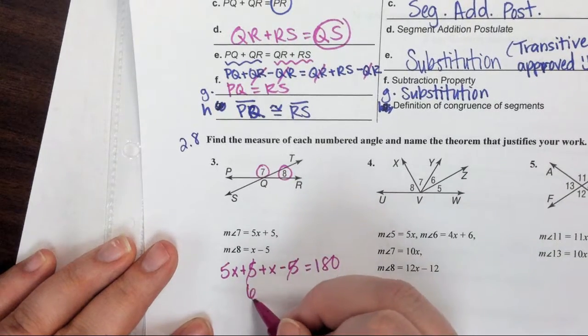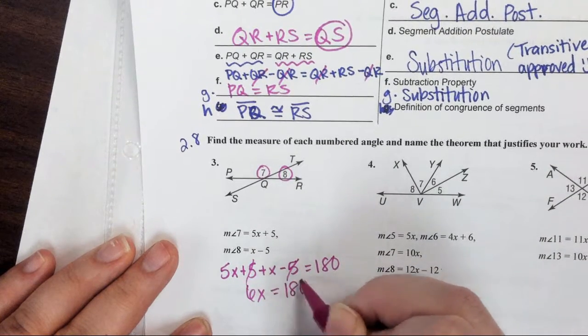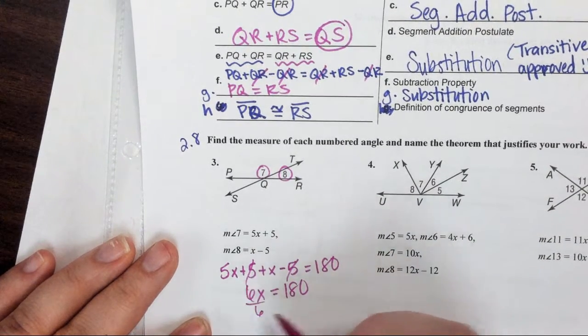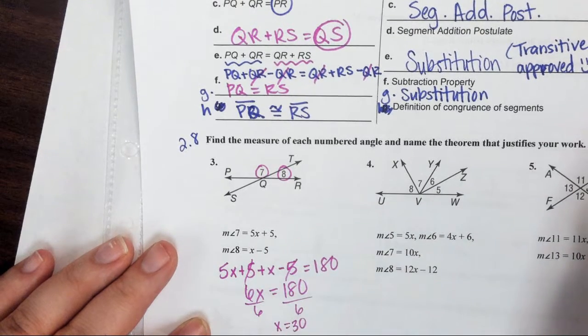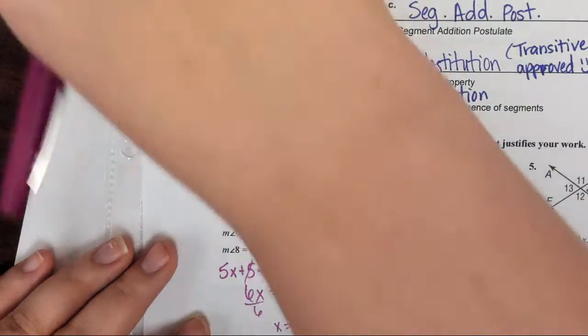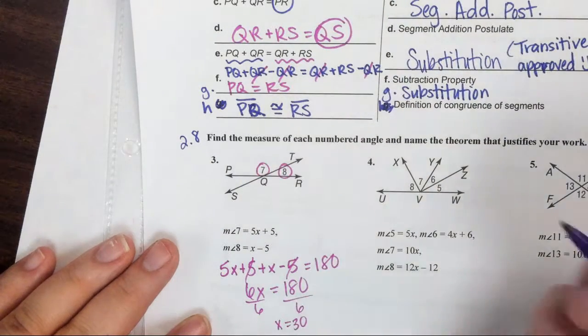So I have 6x equals 180. I divide both sides by 6, and I get x equals 30. And I would like an A on my test, so I check myself.